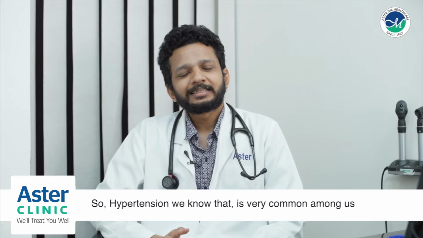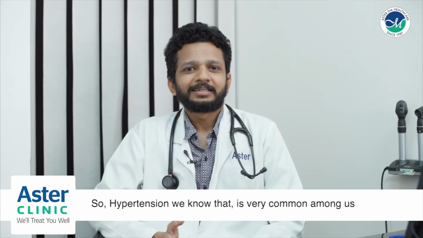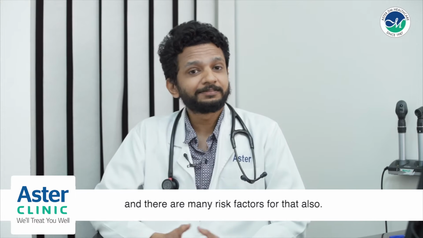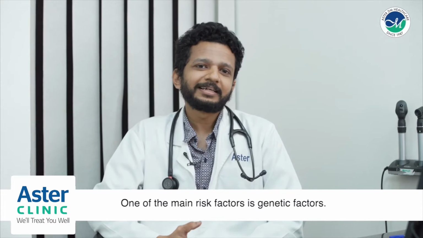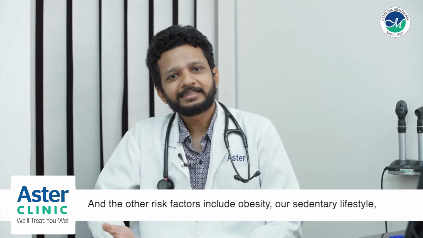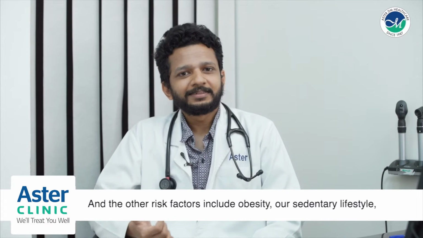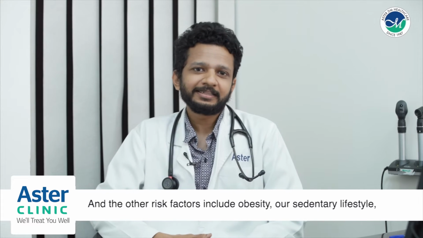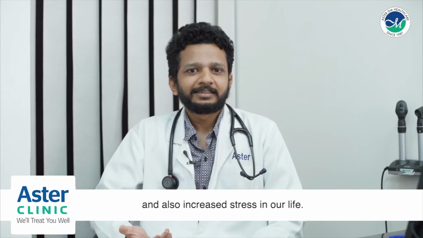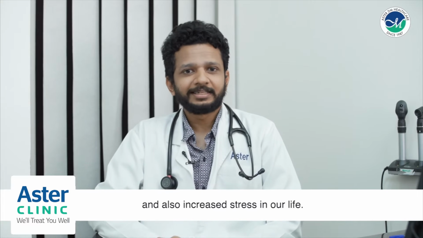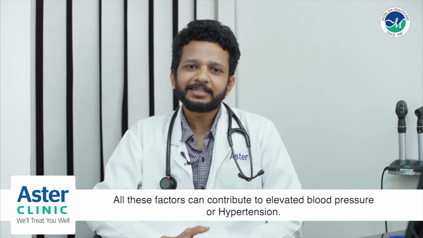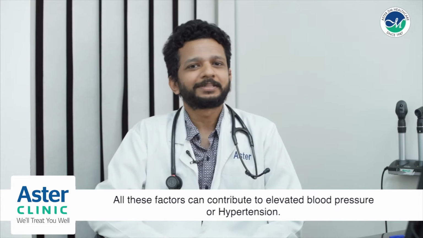So hypertension, we know that is very common among us, and there are many risk factors for that also. One of the main risk factors is genetic factors, and the other risk factors include obesity, our sedentary lifestyle, increased salt intake, etc., and also increased stress in our life. Okay, so all these factors can contribute to elevated blood pressure or hypertension.